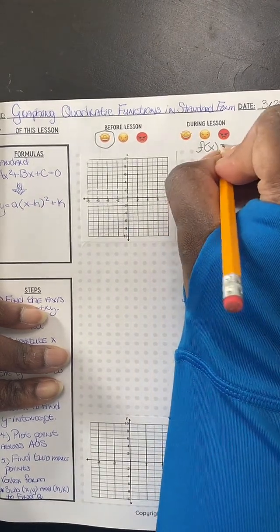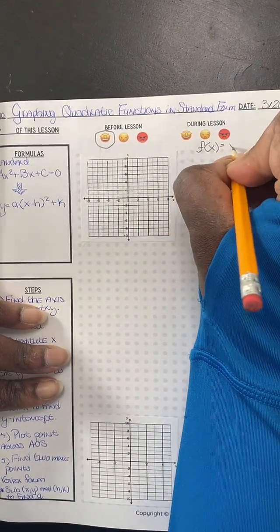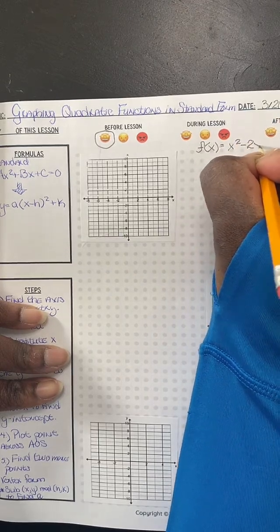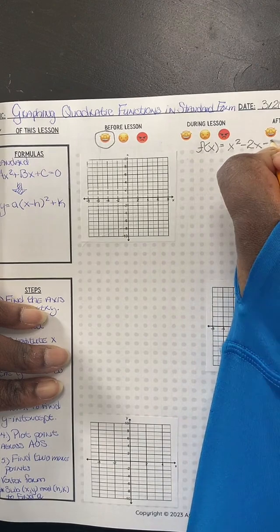All right, so I'm looking at x squared minus 2x minus 3.